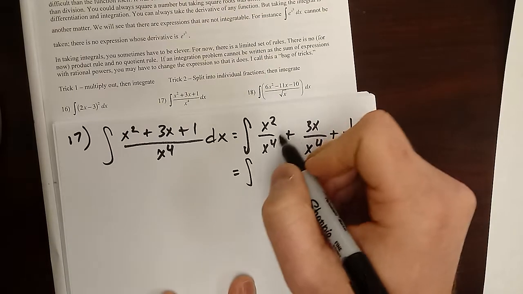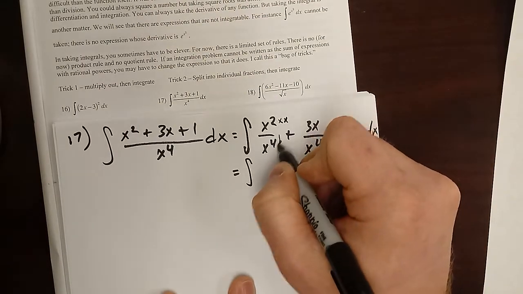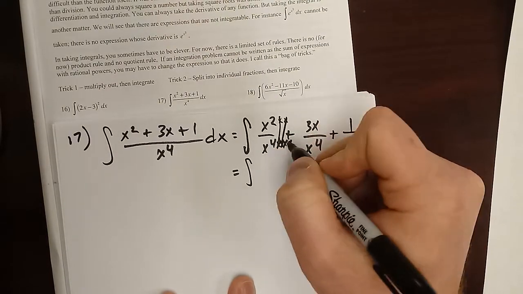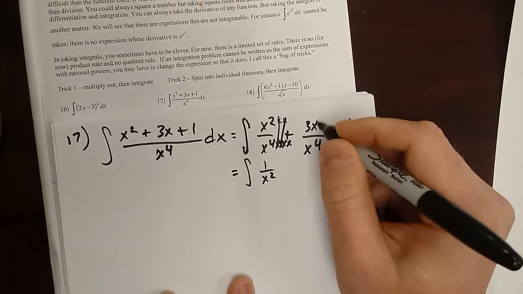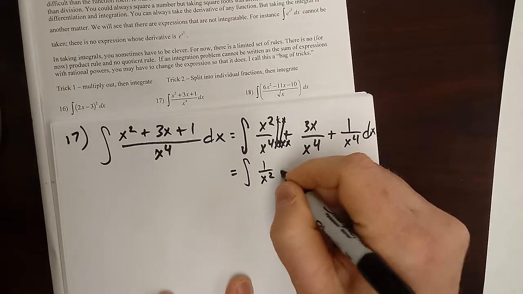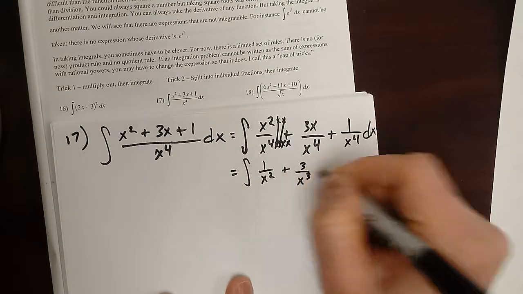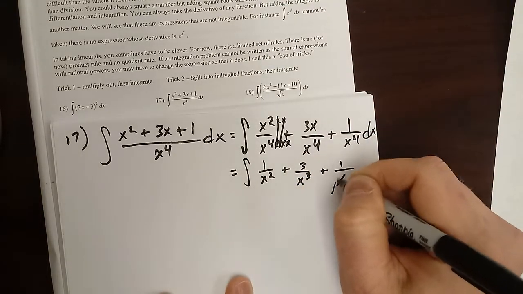Well, x squared over x to the 4th, this is x times x and this is x times x times x times x, right? So 2 of them cancel. We have 2 left on the bottom. This is 1 over x squared. With the next one, one of them is going to cancel, and there's going to be 3 left on the bottom. And then, oh, this is just chilling.